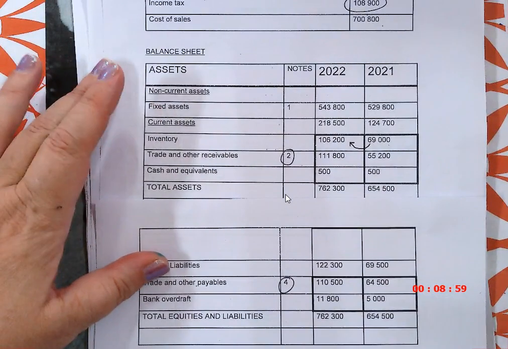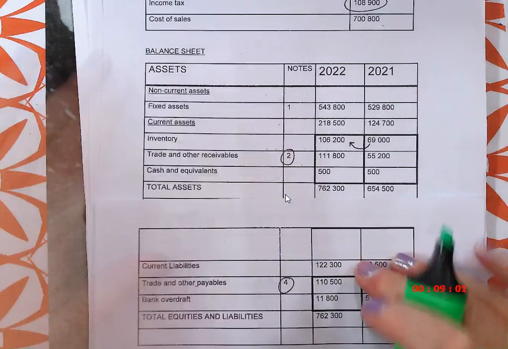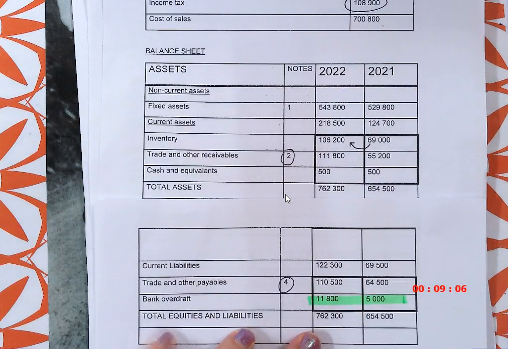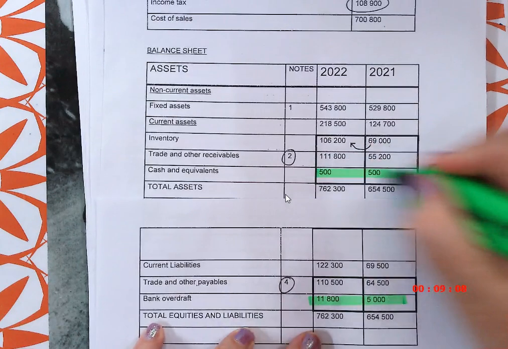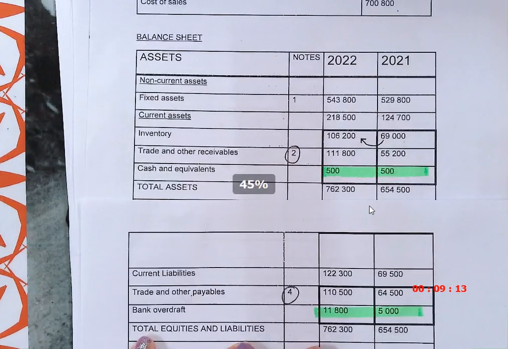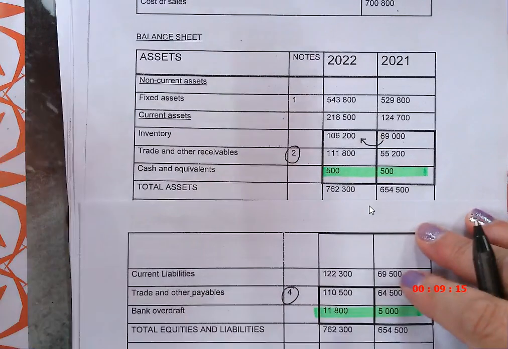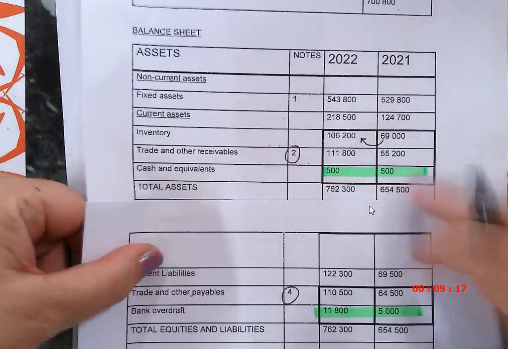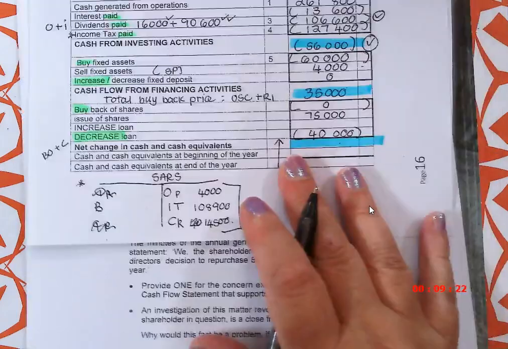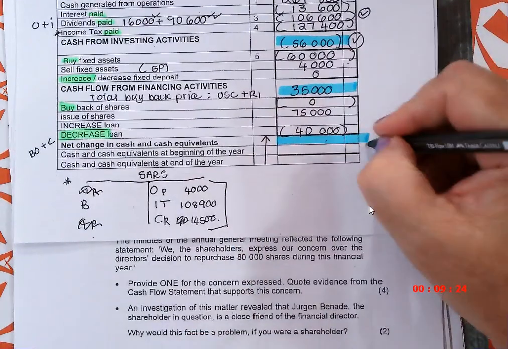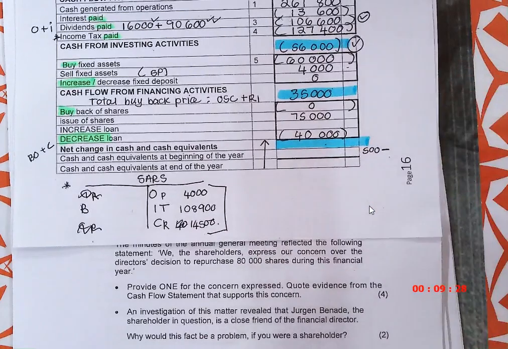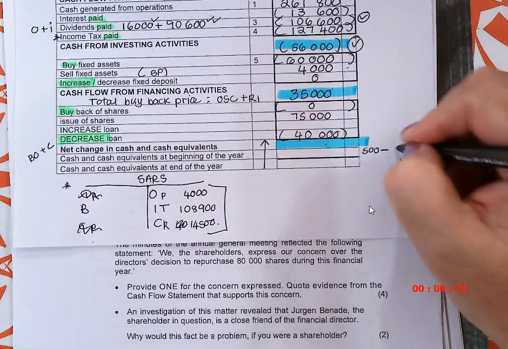So, if I look at 2021, can you see there is a bank overdraft with both? And can you see there's a cash equivalent with both? So now what I'm going to do is start with my cash. The cash is 500. The overdraft is 5,000.